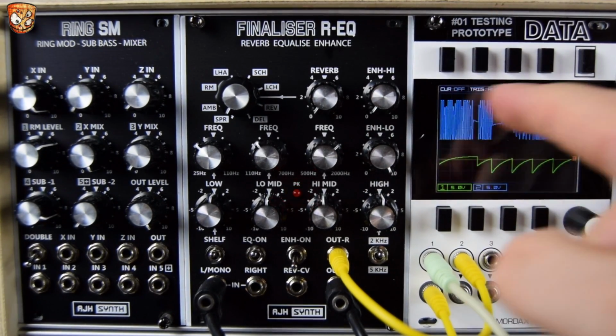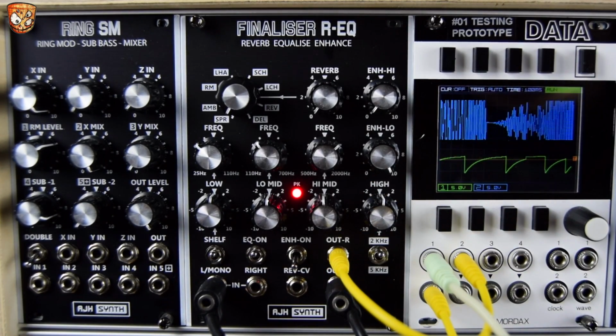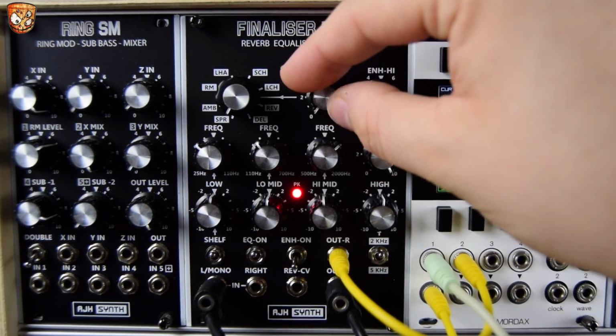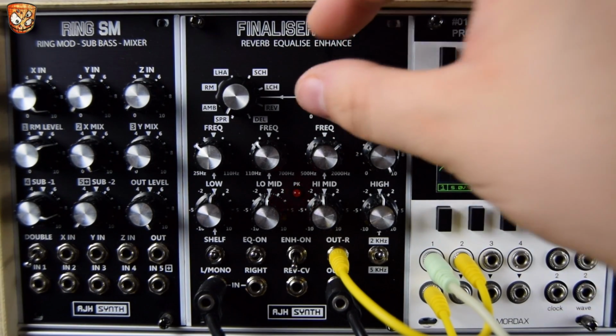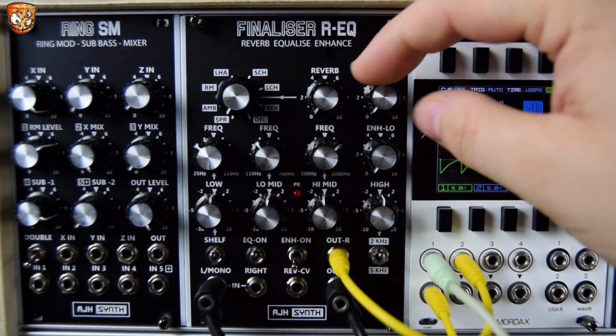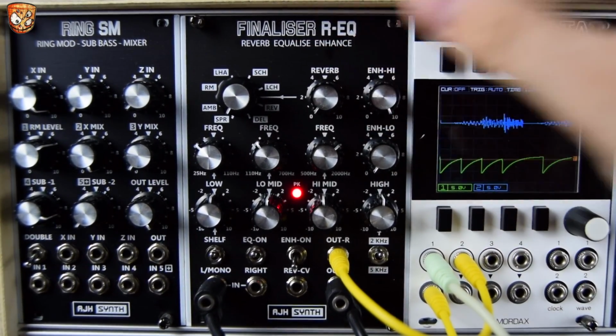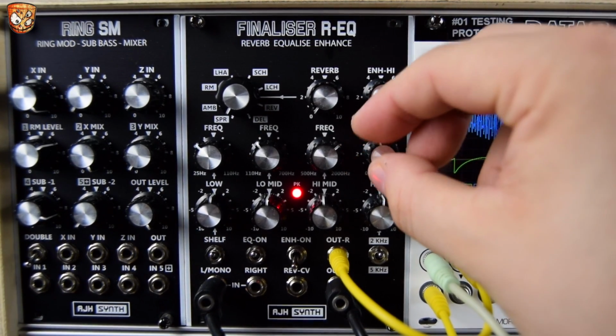We can see that squared off wave on that right output that we're not using. Let's add some verb. Completely transforms the character. Let's drive the high enhancer. And both.